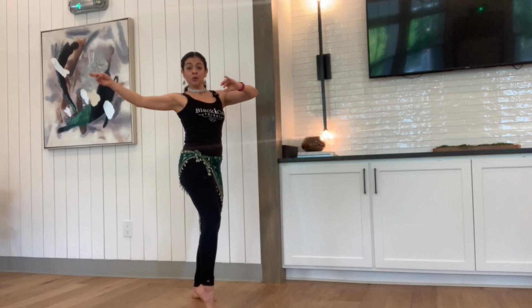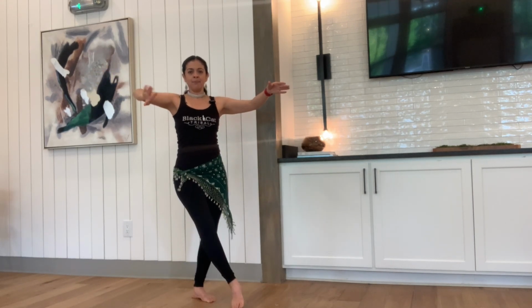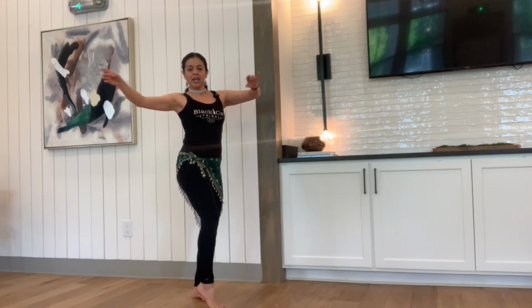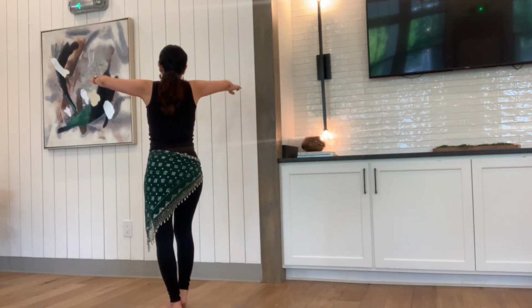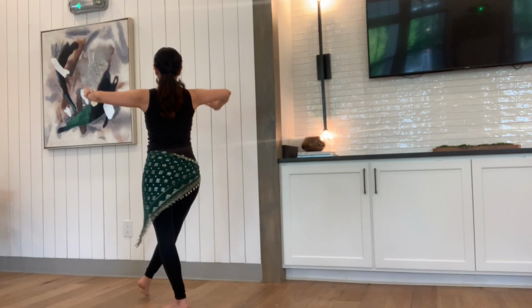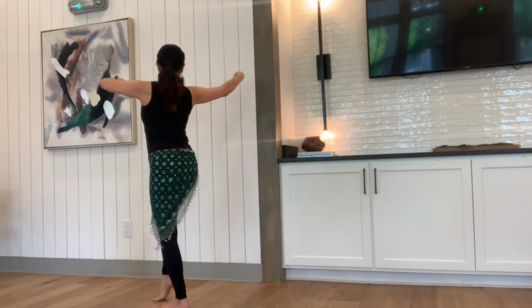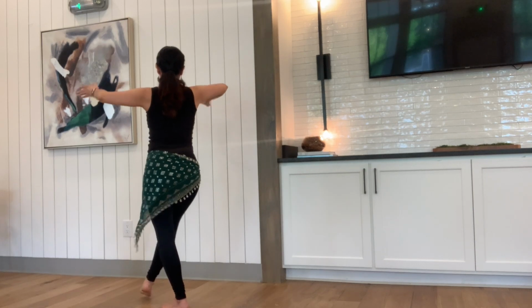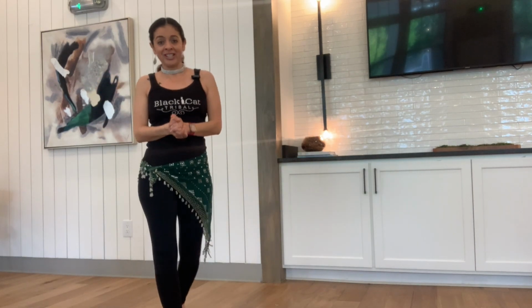You're just going to move your arms and your hip, and your right foot is helping to create the hip movement. And 1 and 2, 1 and 2. So that's Reach and Sit.